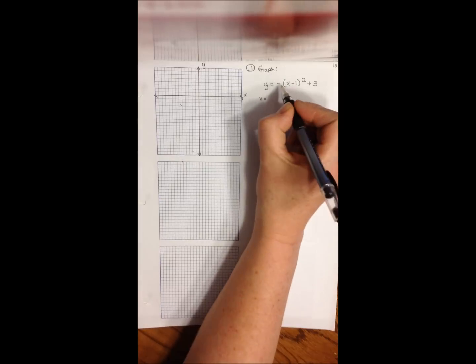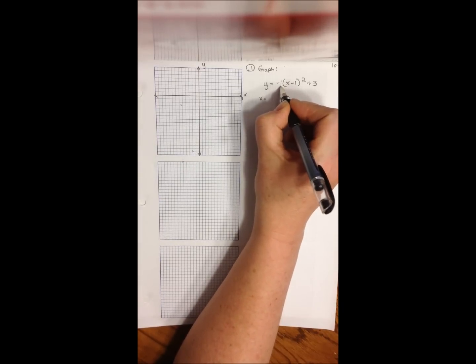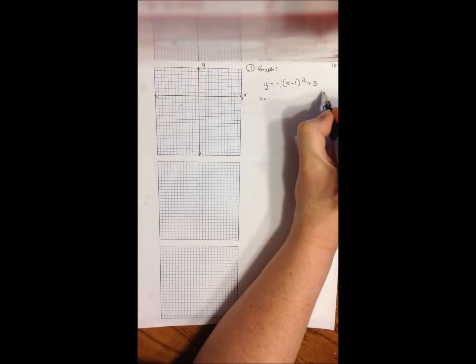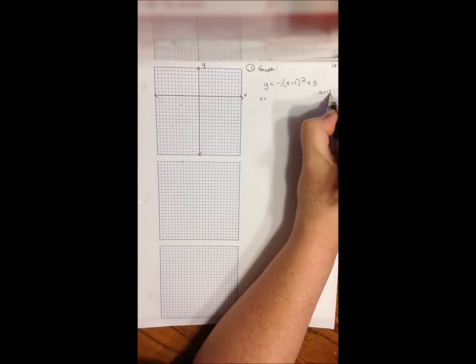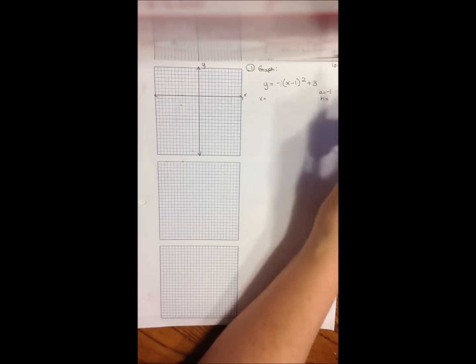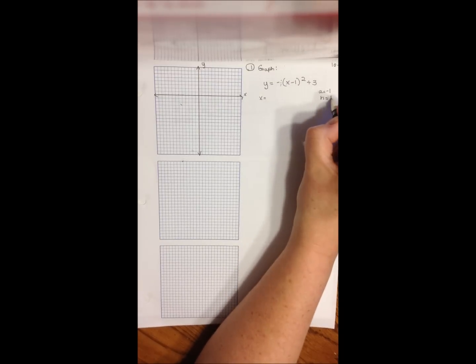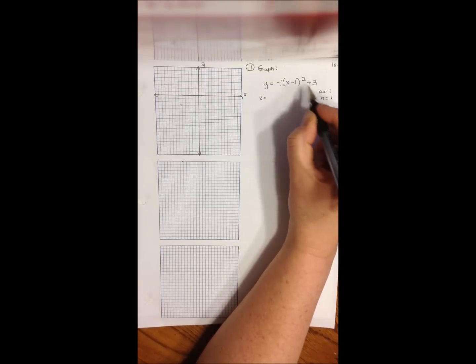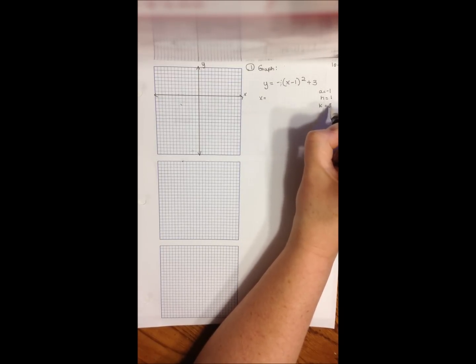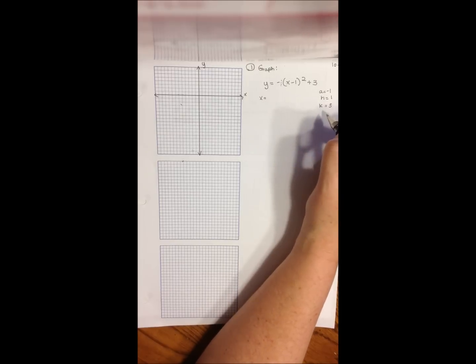We have a here, which is a -1. Okay, so we'll actually do this first. A equals -1. H is equal to the number that's being subtracted, which is 1. And k is equal to the number outside the parentheses, which is 3. So we have all of the variables that we need.